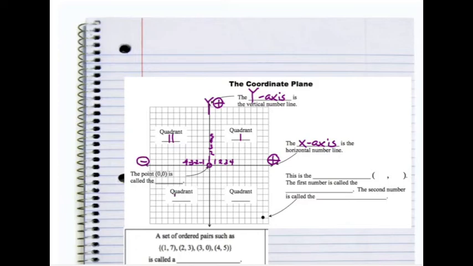Quadrant 3 has 2 sets of negative values. So not only is the x-axis negative, but also when I go down the y-axis, it's negative. And then lastly, quadrant 4, as you can see, the y-axis is negative, but the x-axis is positive. So when you think about plotting coordinate points on the plane, anytime you see a positive and a positive, it's going to be in quadrant 1. When you see a negative and a positive, it's going to be in quadrant 2. A negative and a negative is quadrant 3. And a positive and a negative is quadrant 4.